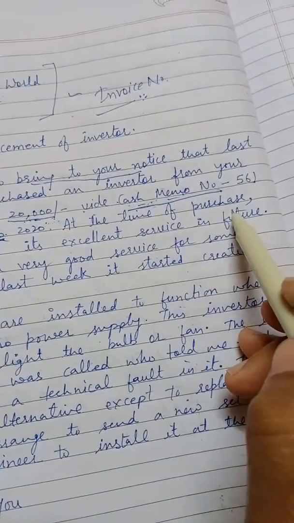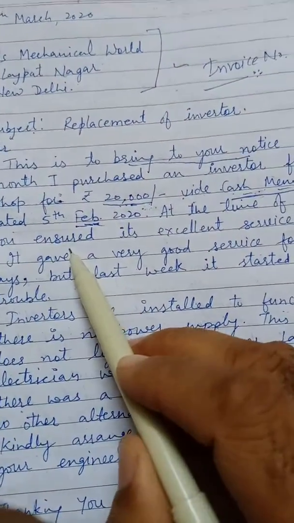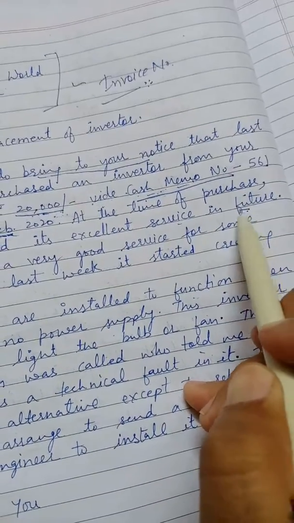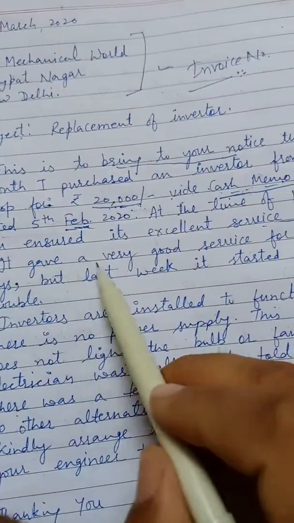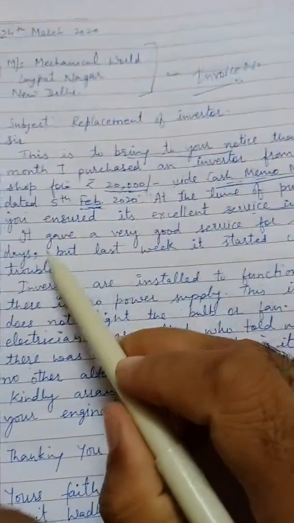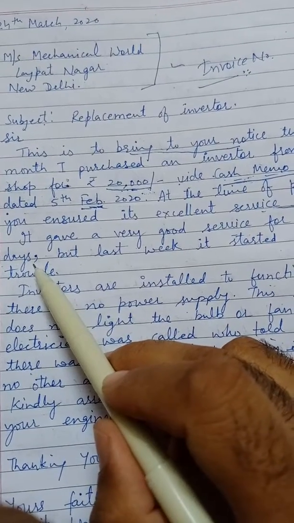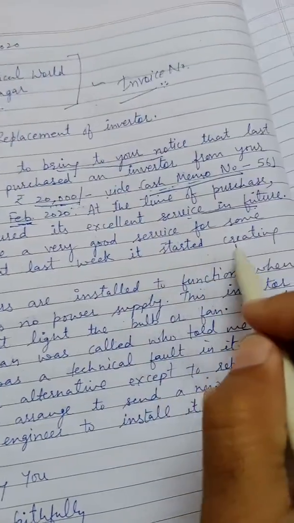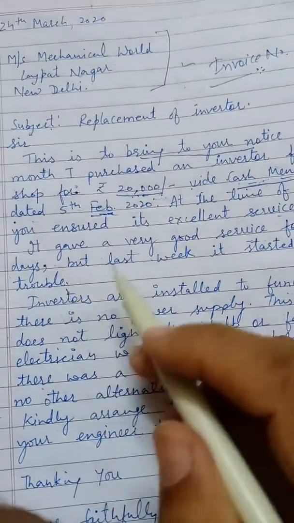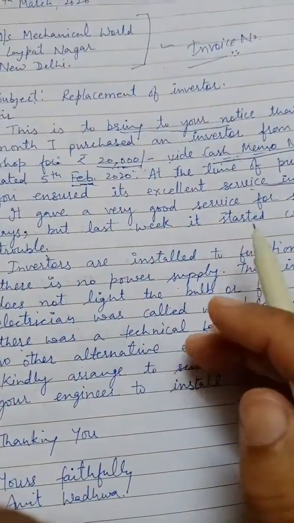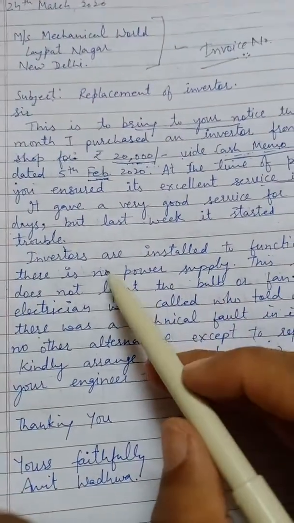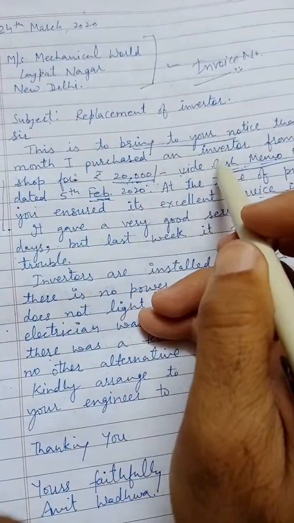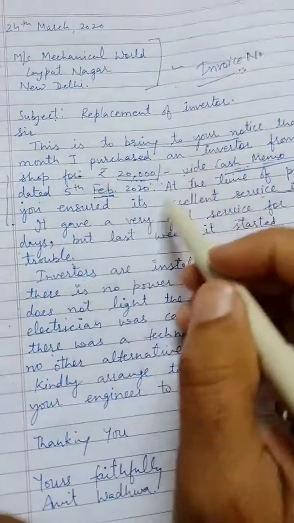At the time of purchase, you assured, meaning you gave some kind of assurance of excellent service in future. And it gave very good service for some days. Initially it gave a good startup and good backup also, but last week it started creating trouble, meaning there was a defect in it. This is the first paragraph, in which you have given the details: when you purchased, invoice number, amount and all, and the assurance itself.